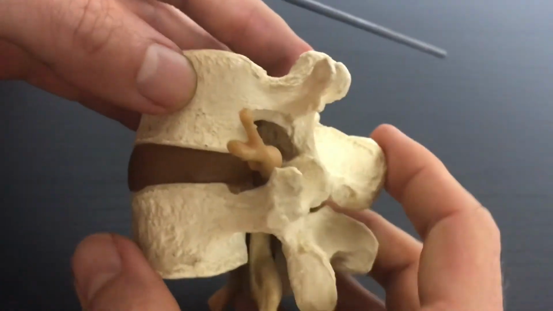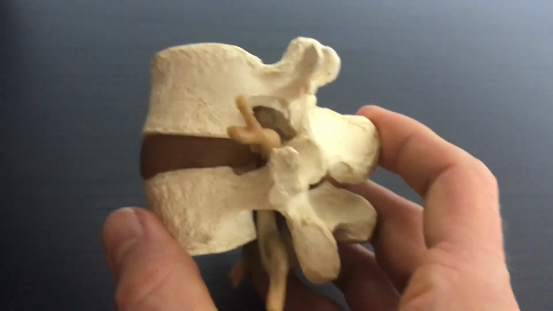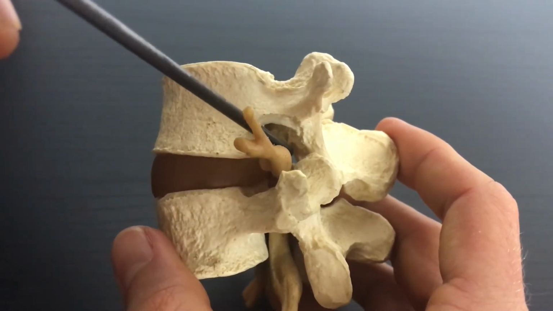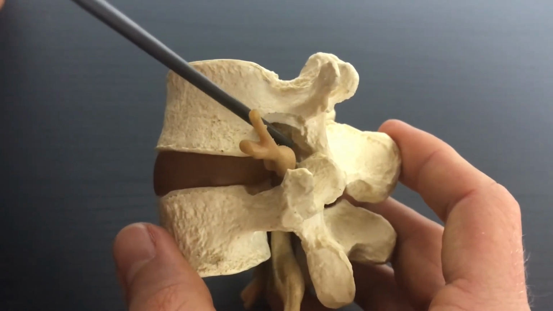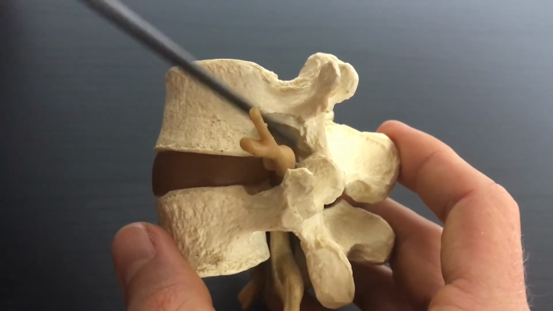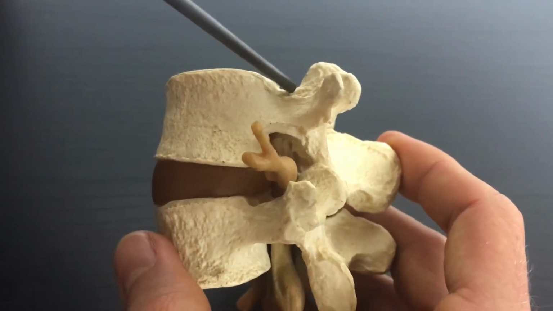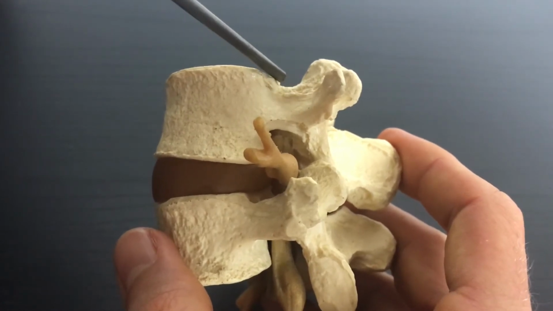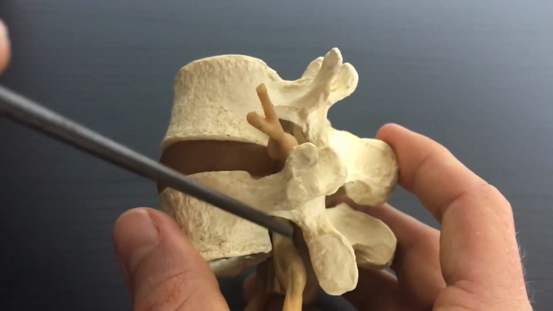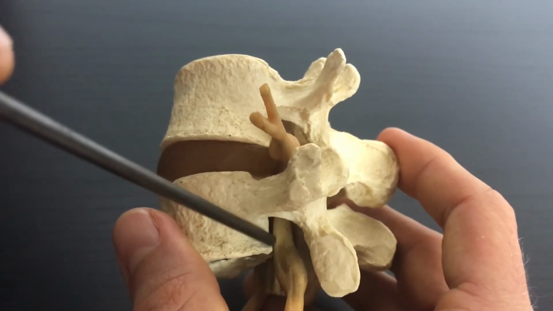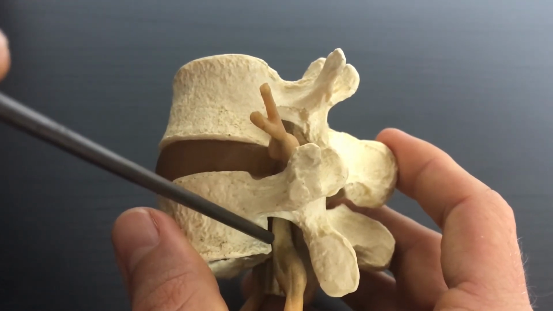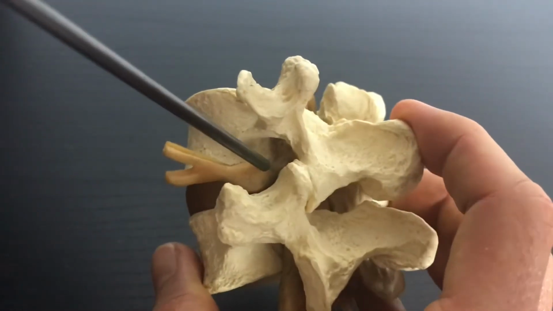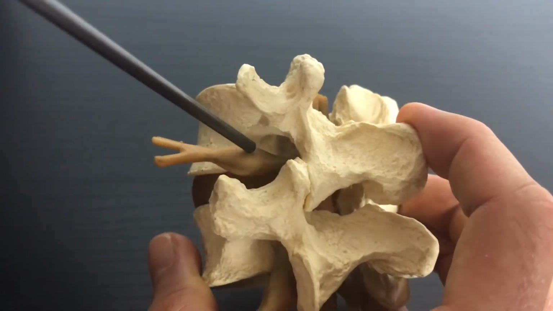From a lateral view, we can see another opening between vertebrae. This is known as the intervertebral foramen and is formed by a superior vertebral notch on the top of one vertebrae and an inferior vertebral notch on the bottom of another. Where these two meet, the opening allows for the passage of a spinal nerve.